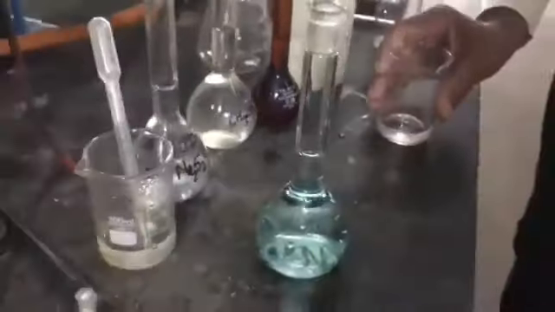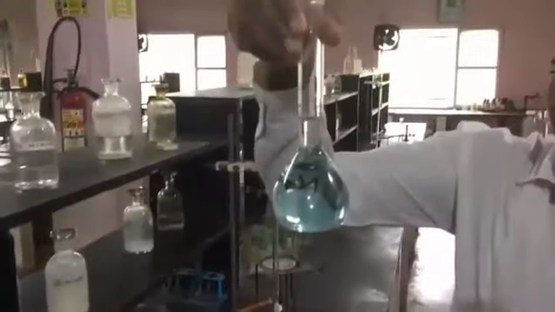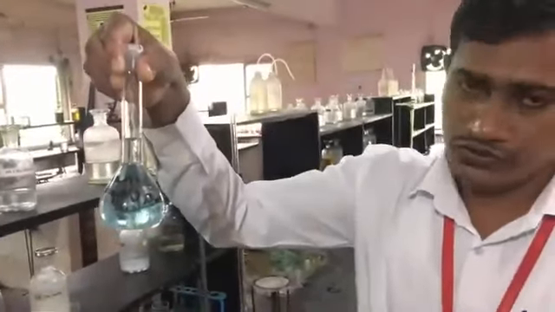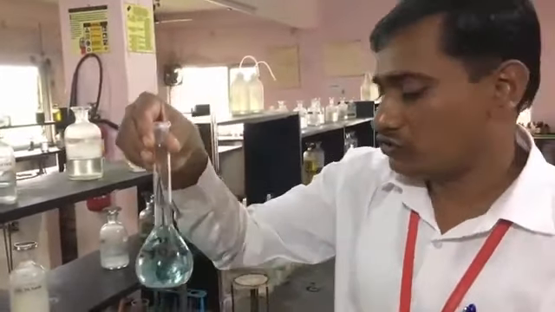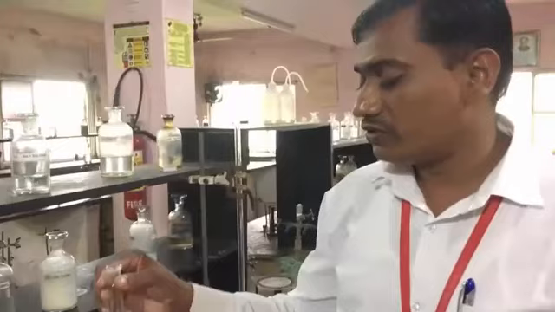In this way you have to prepare this 100 ml supplied solution. This is a diluted solution of the salt. The salt given to you is converted into a solution.